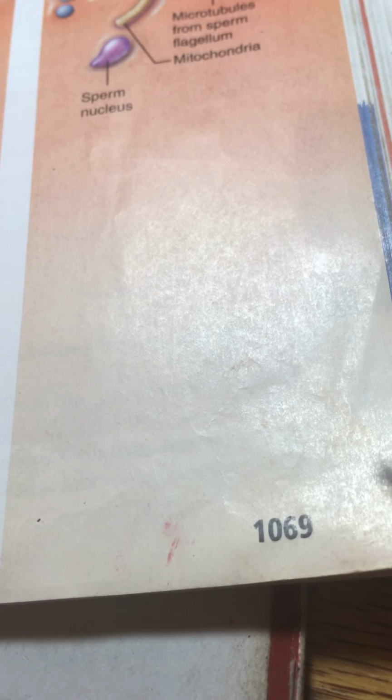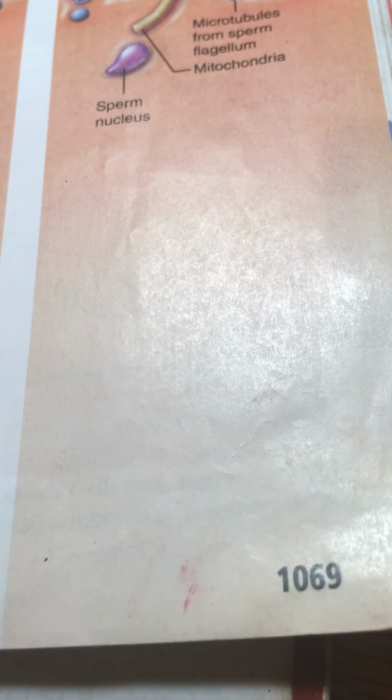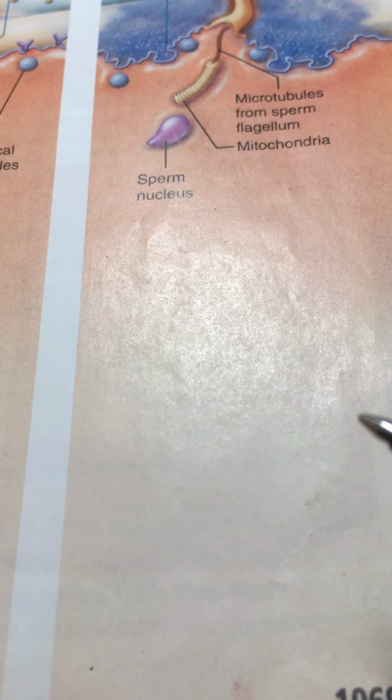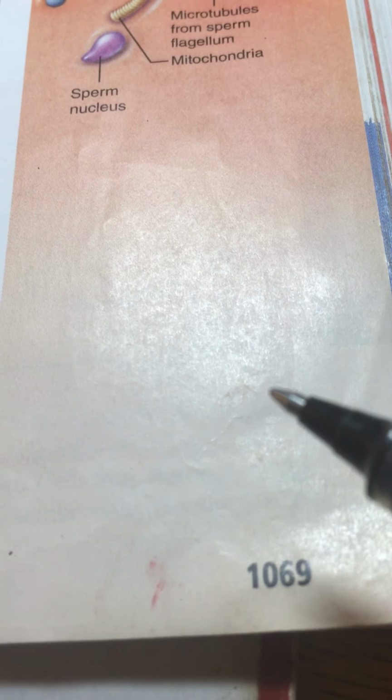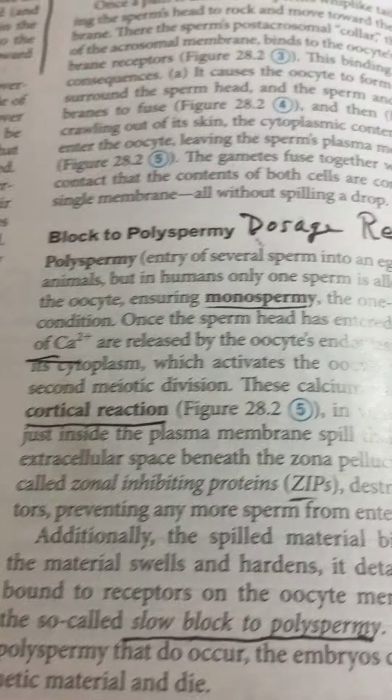So the vast majority of mitochondrial DNA is mom's. There could be a rare moment of a little bit of introduction of mitochondria, but for the most part, all the organelles belong to the mother and can be traced through the maternal line.